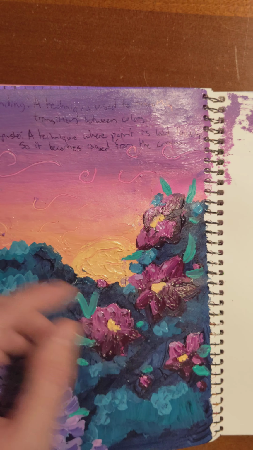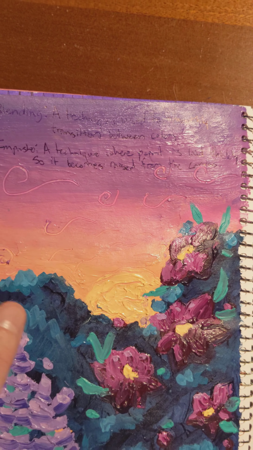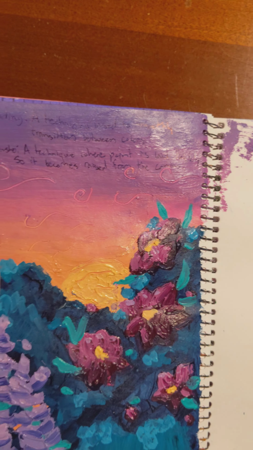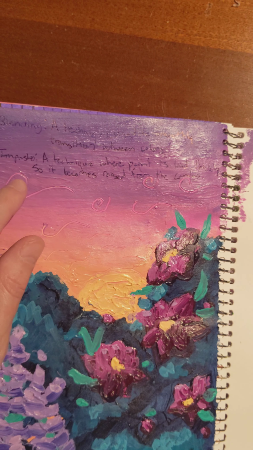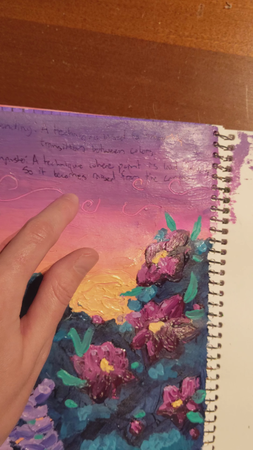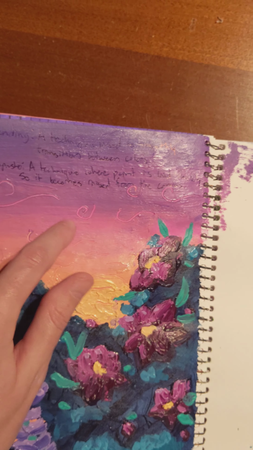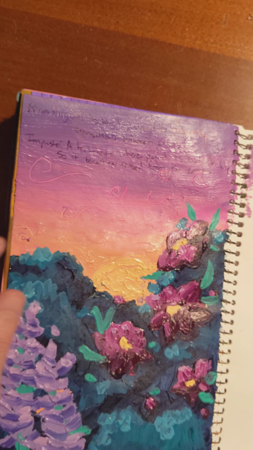I did a sunset in the background. Since I used a little bit of the gel medium to blend downwards, it was laid on a little thick, and I just went in with my sewing needle and carved some wind into the background to give it an additional layer of depth.